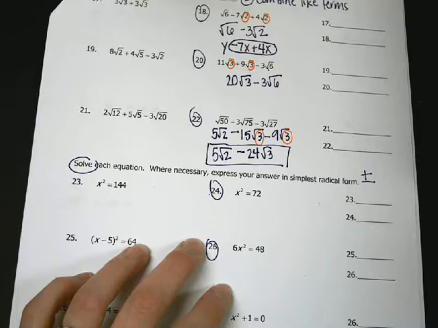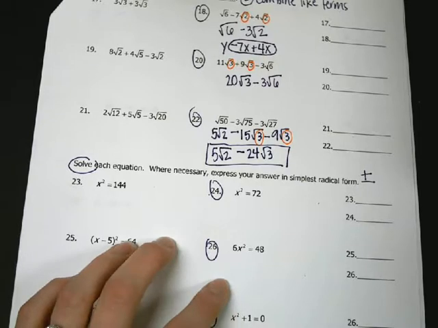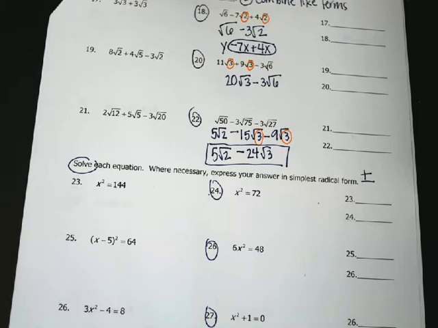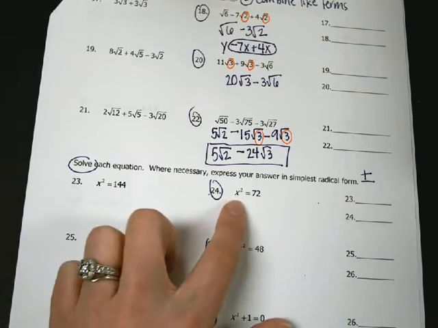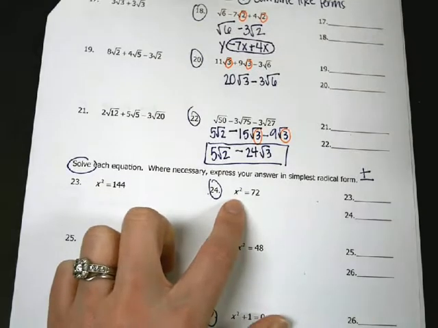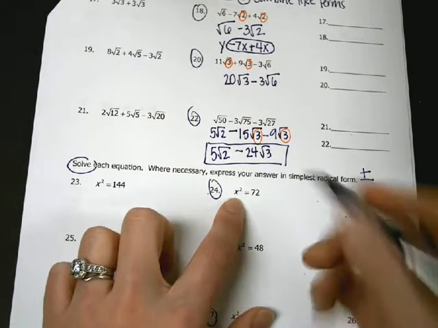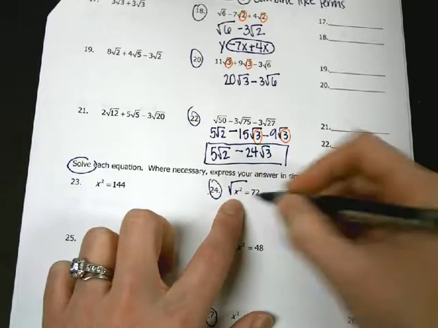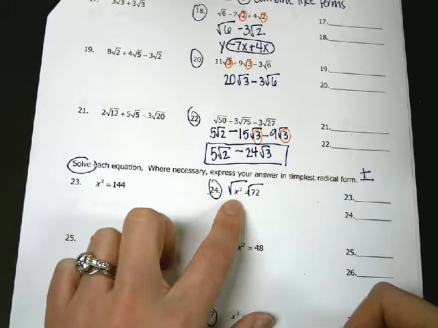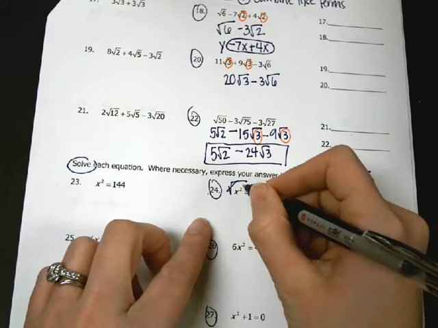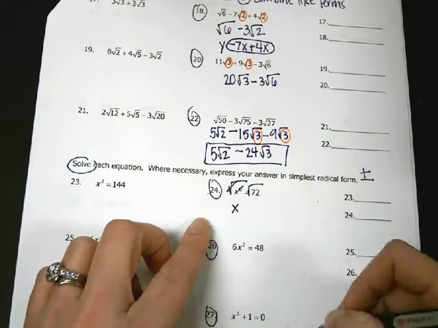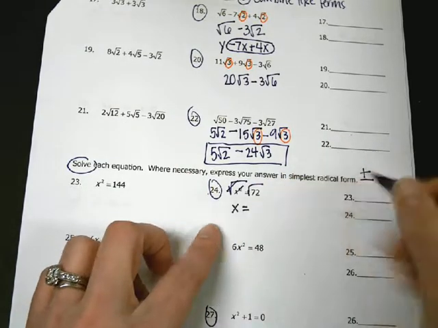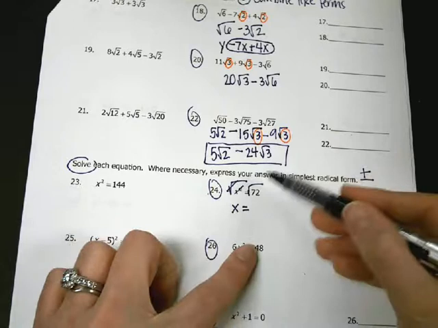So, let's look at number 24 as a good example. In order to get x by itself, you need to do the opposite of the square, which is square root. And whatever you do to one side, you have to do to the other. So this cancels out the square, and you're just left with x equals plus or minus square root of 72.